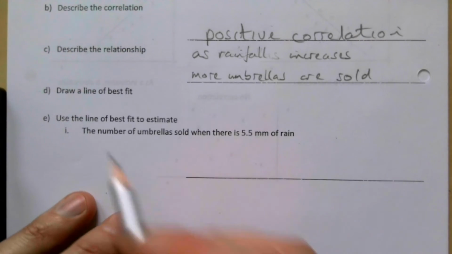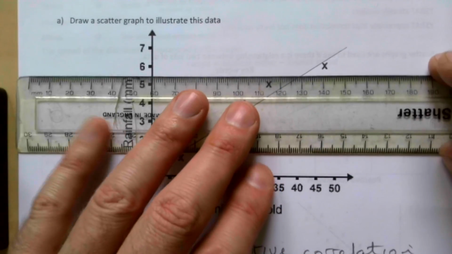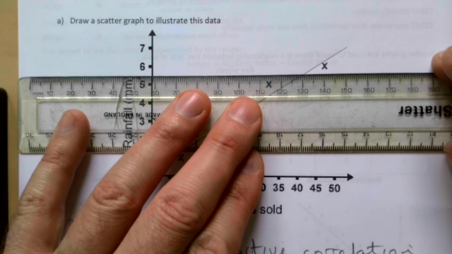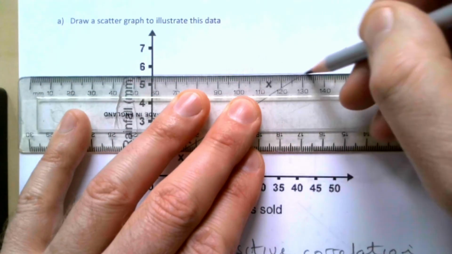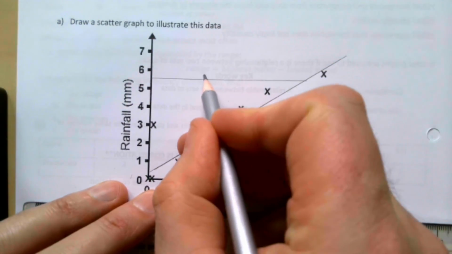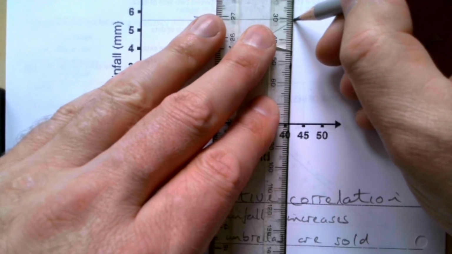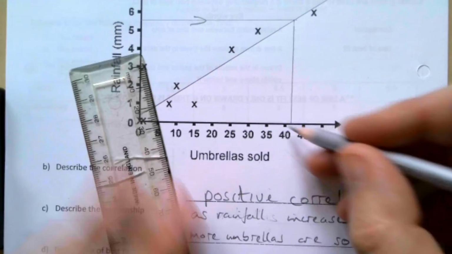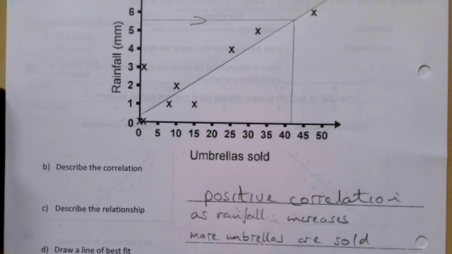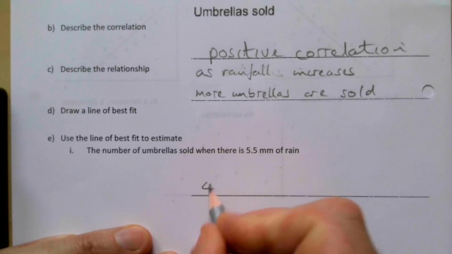Use a line of best fit to estimate the number of umbrellas sold when there's 5.5 millimetres of rain. So 5.5 would be up around here. Again, make sure you show your working out. Whenever you're doing your Accel GCSE, this will be graph paper, so it's much easier to read off. I have that, and then from this point here I'd be going straight down. So that's 40. What do we think? 42 umbrellas, I would say, is my best guess there. So 42.